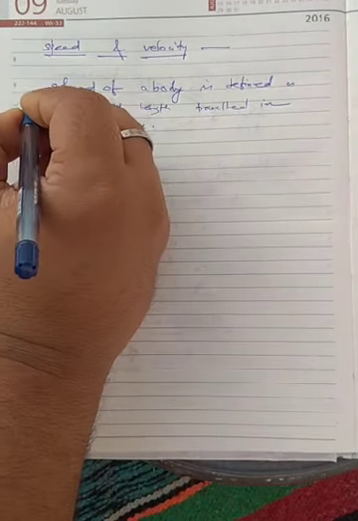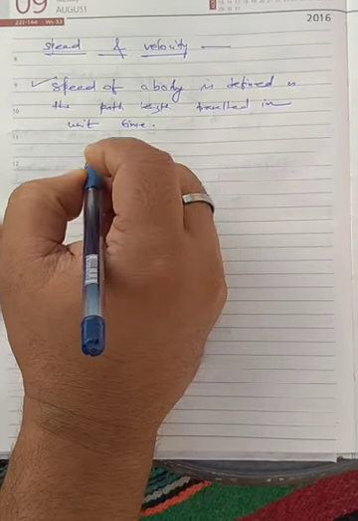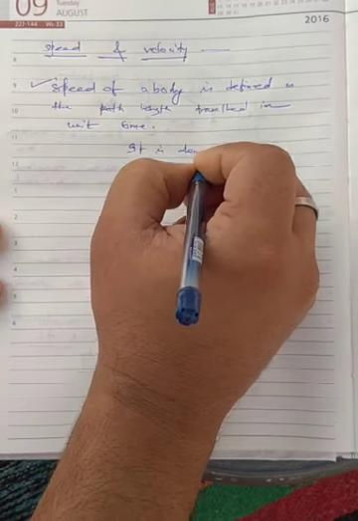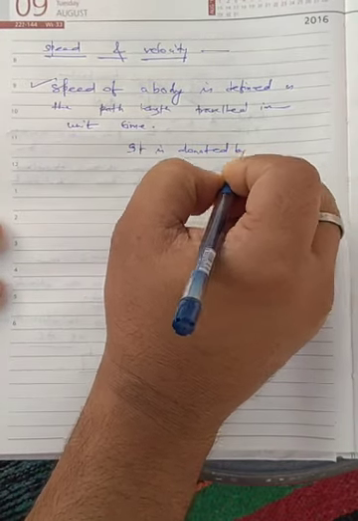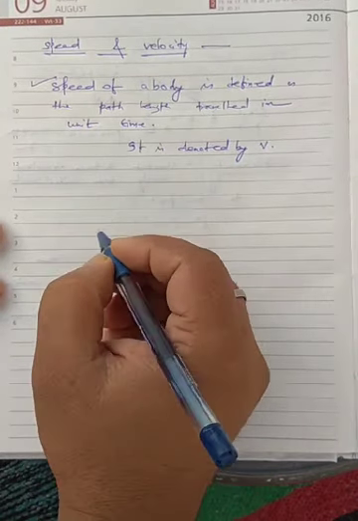Okay, speed of a body. So speed is denoted by v.